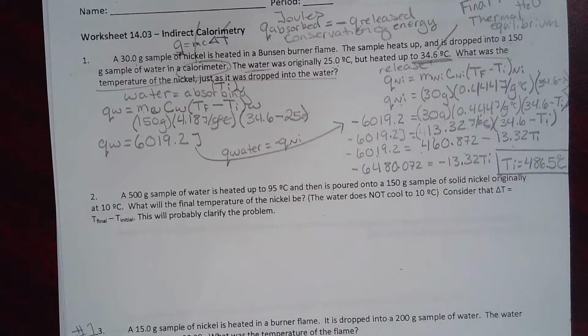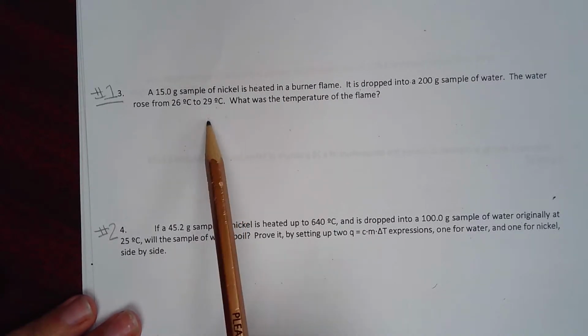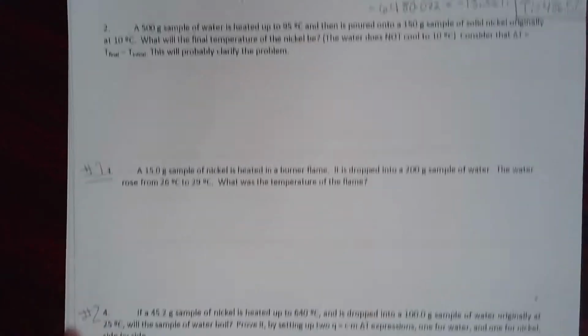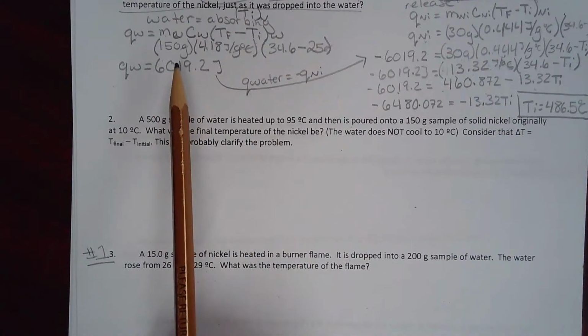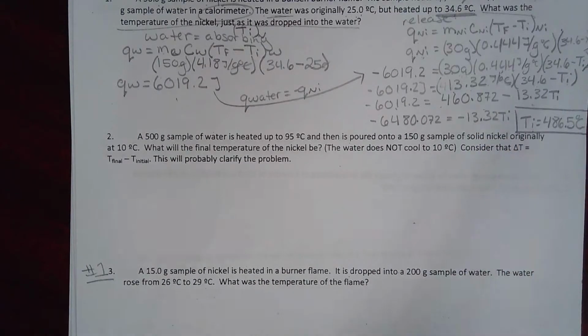Okay. Using that, you can do the same exact process for number 3. So keep in mind what's absorbing heat, what's releasing heat, and use the heat of the water to solve for the initial temperature of your nickel.